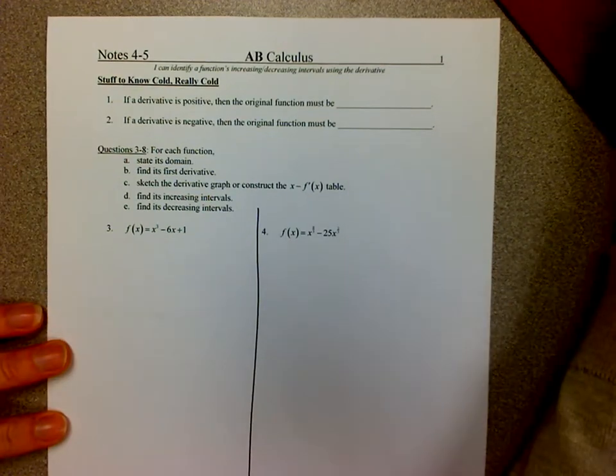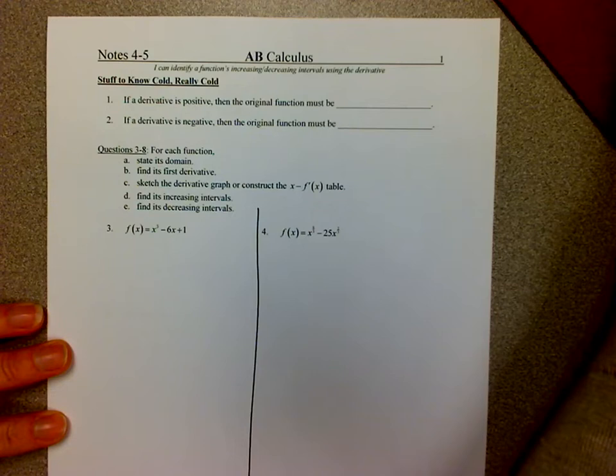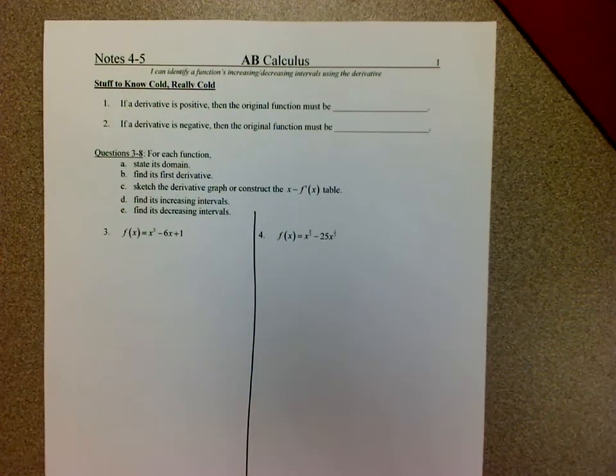Okay, so we are going to continue on with chapter 4. I'm checking a few things. Hang on just a second. Where's my settings? Oh, I can't fix it. Hopefully we're getting some sound here, just to be sure.